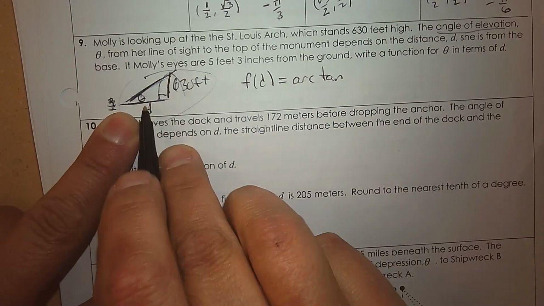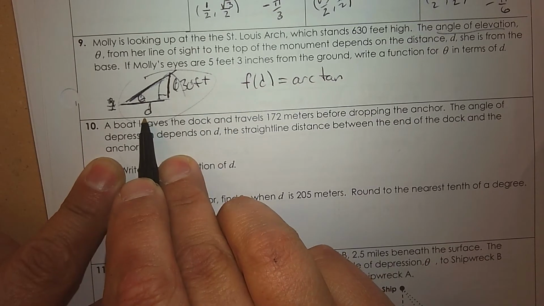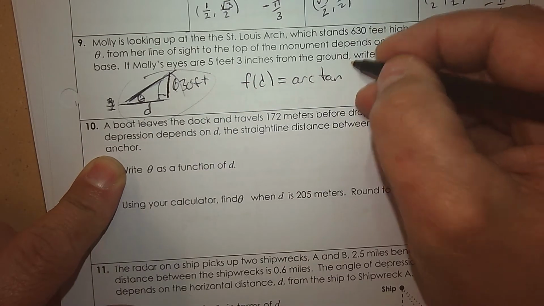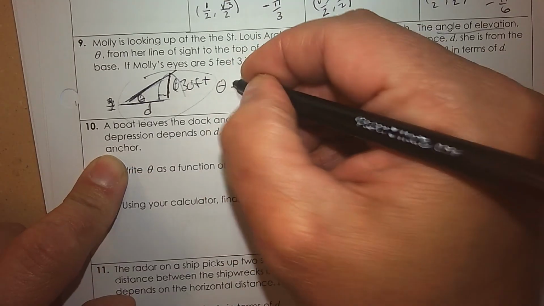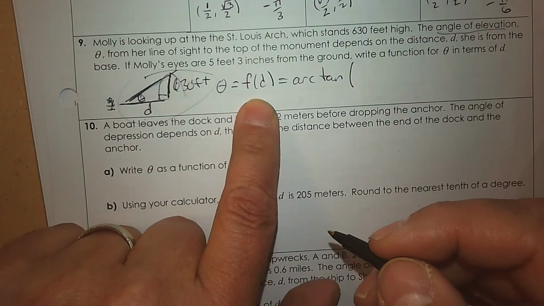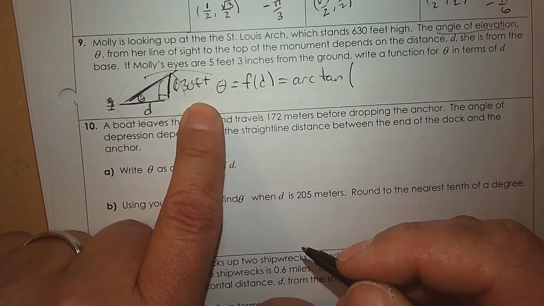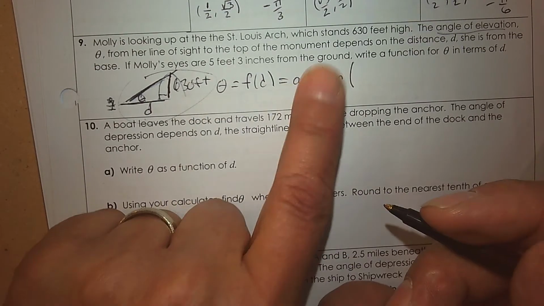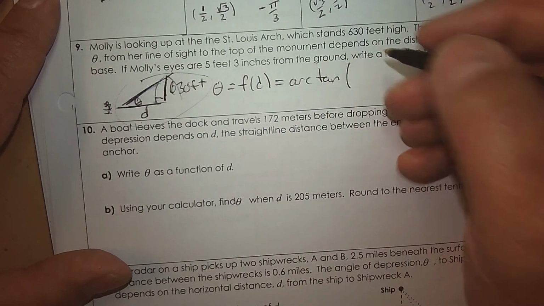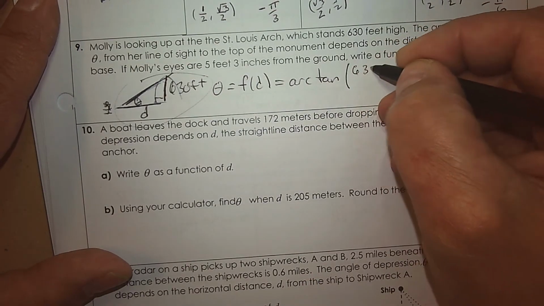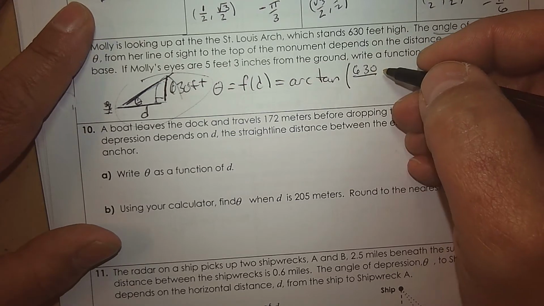So it's opposite over adjacent, so it's going to be tan. And this is what the angle is going to equal. So written as a function, this is what it would look like, but really you're finding the angle whenever you use inverse tangent. You could also go tan to the negative 1. And then it's opposite over adjacent.